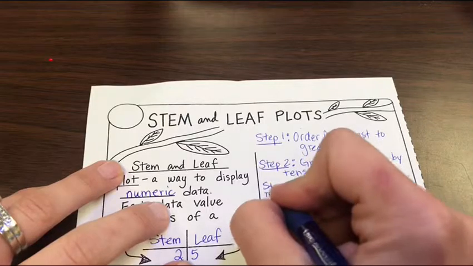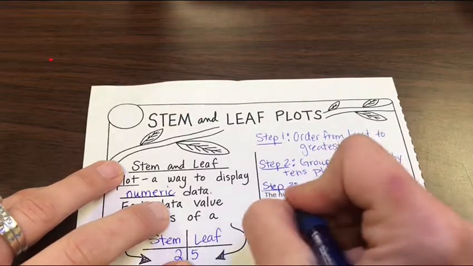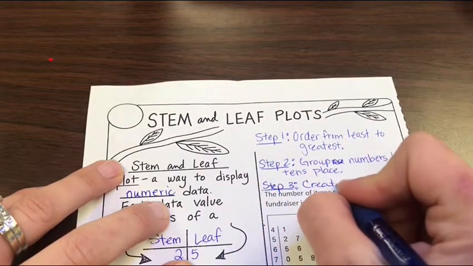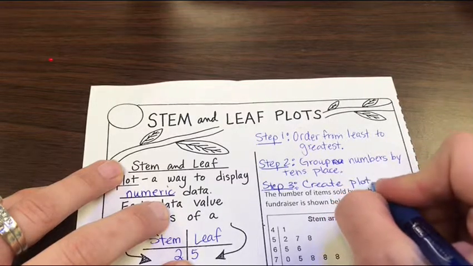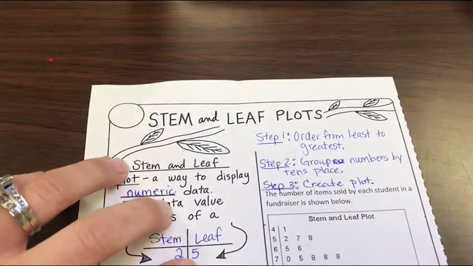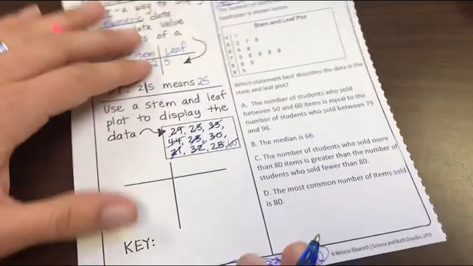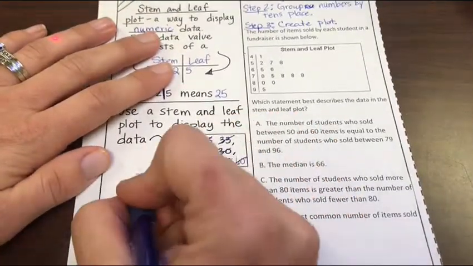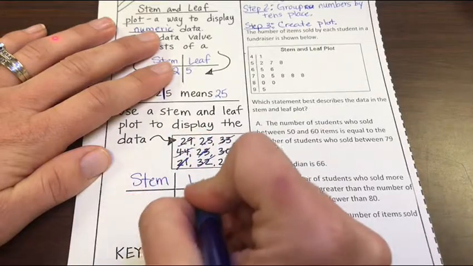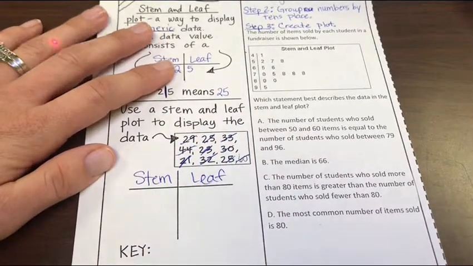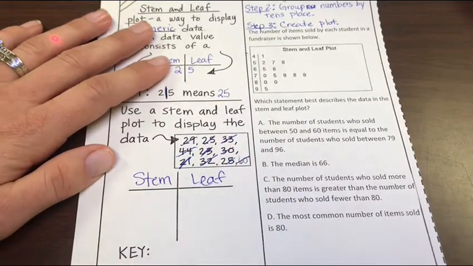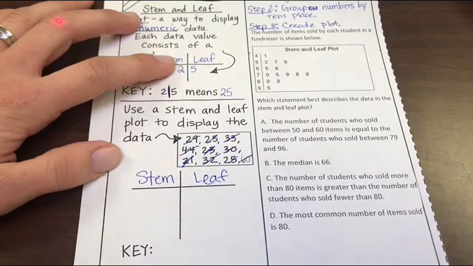Step 3 is just going to be to create the stem and leaf plot. We take our numbers and we put them on the plot. This is going to be stem and leaf. We have to put stem and leaf, or we're not going to know what kind of display we have.